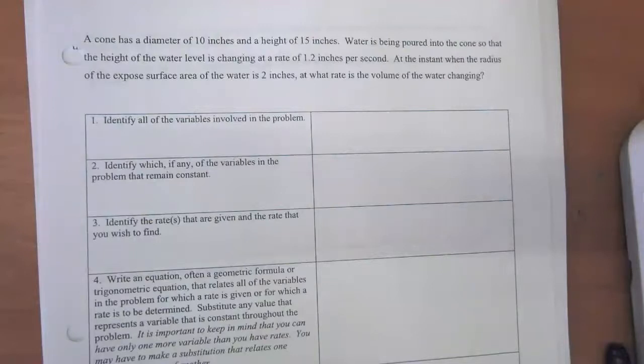Water is being poured into the cone so that the height of the water level is changing at a rate of 1.2 inches per second. At the instant when the radius of the exposed surface area of the water is 2 inches, at what rate is the volume of the water changing?